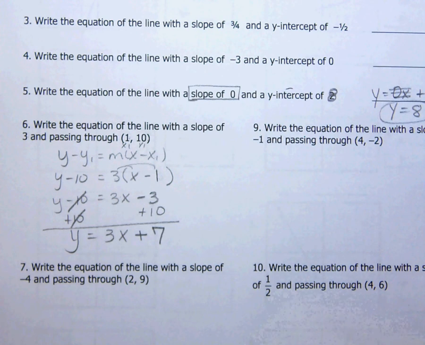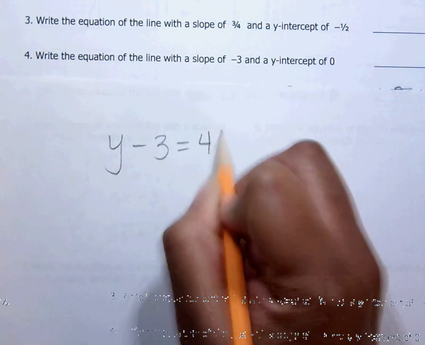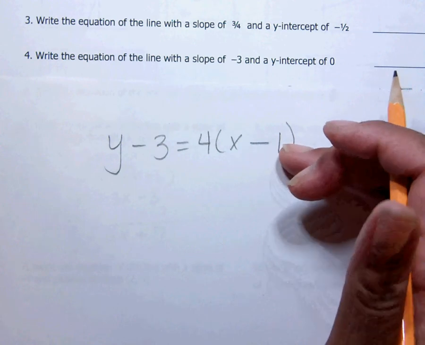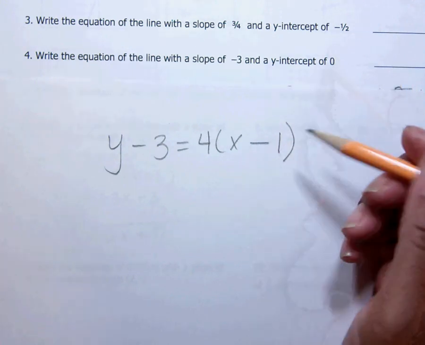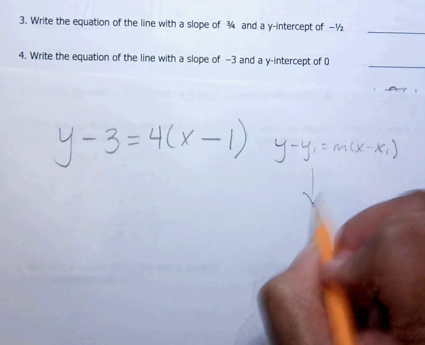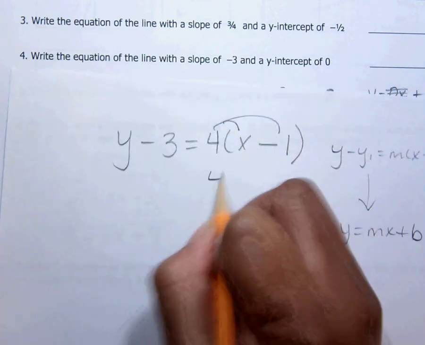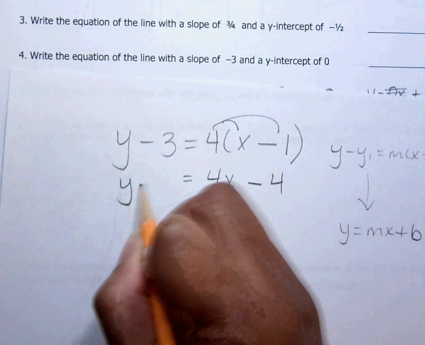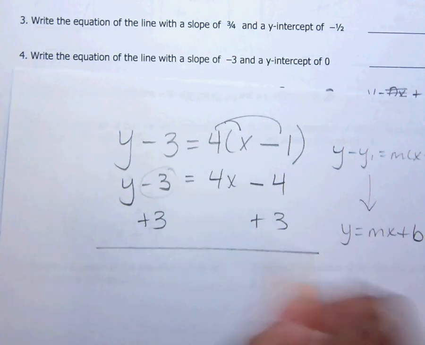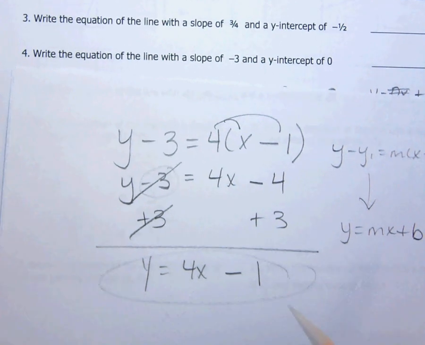I'm not going to do any more on this page, but I will show you one other example. If this is your problem, how would we solve it? How do we change this from point slope into slope intercept? How do we go from y minus y1 equals m times x minus x1 and change that down to y equals mx plus b? Okay, how do we do that? Distribute, so that's 4x minus 4. And now do the inverse operation of this. So I'm going to add. Cancel, cancel, y equals 4x minus 1. And now it is in slope-intercept form, and if you wanted to graph it, you could.